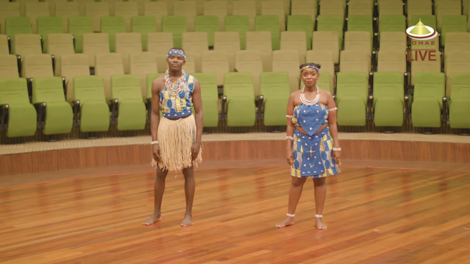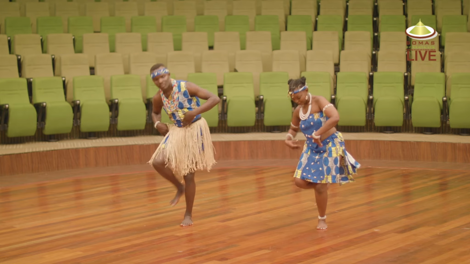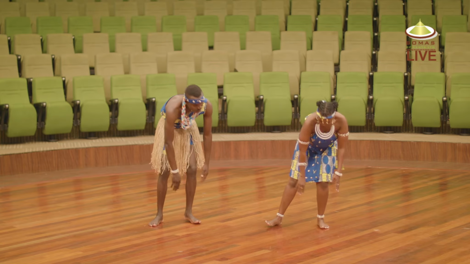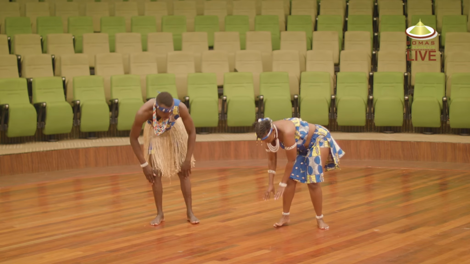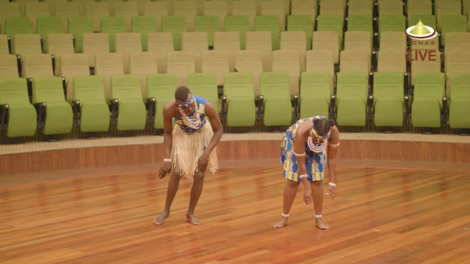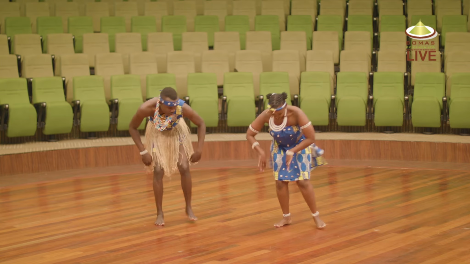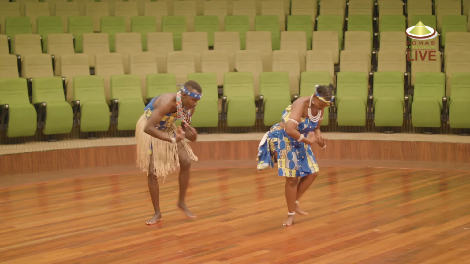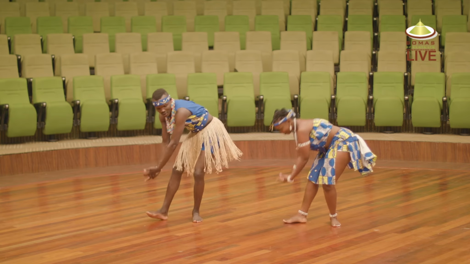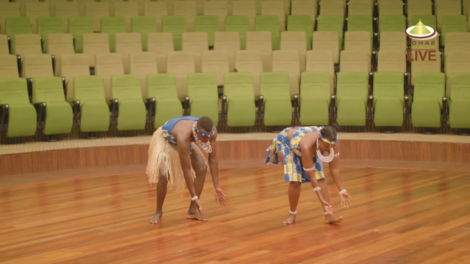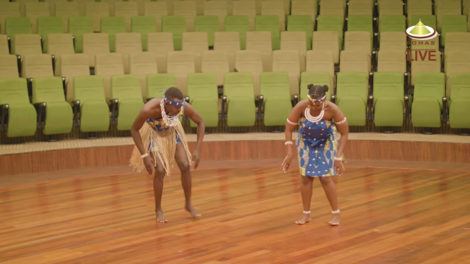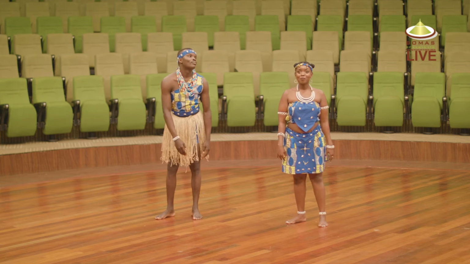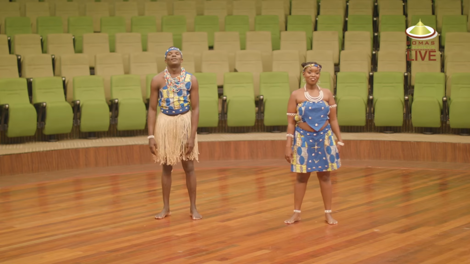So let's try that. 5, 6, 7, go, and 1, 2. Then left, 3, 4. 1, 2, 3, 4. So it's really like you're placing something on the floor next to your foot. Nice. Now that movement is going to be combined with another movement. So we are going to do it only once.